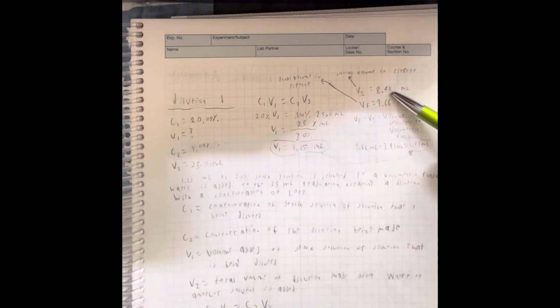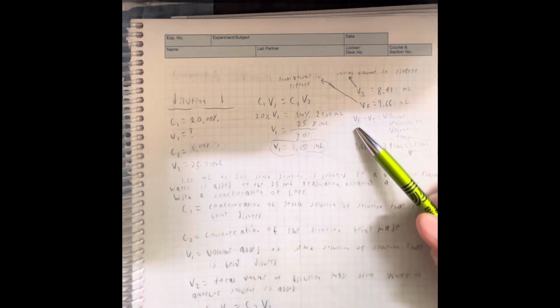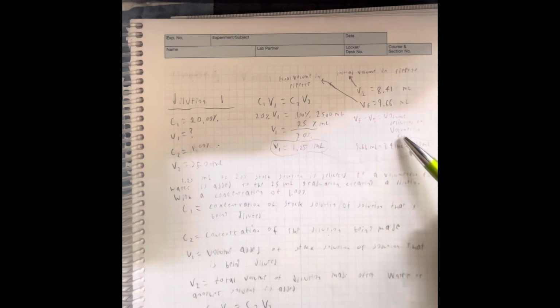So we got a pipette and drew up to an initial volume of 8.41 milliliters, and then released the solution into the 25 milliliter volumetric flask until it was 9.66 milliliters. Because the volume final minus the volume initial is the volume delivered, that means we delivered 1.25 milliliters of stock solution to the volumetric flask.